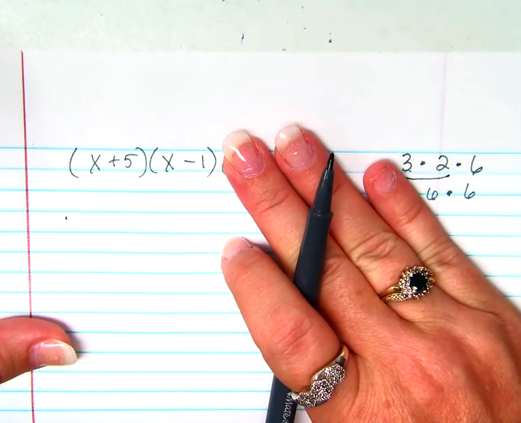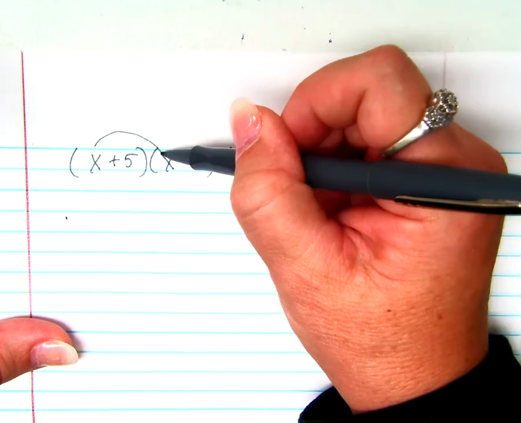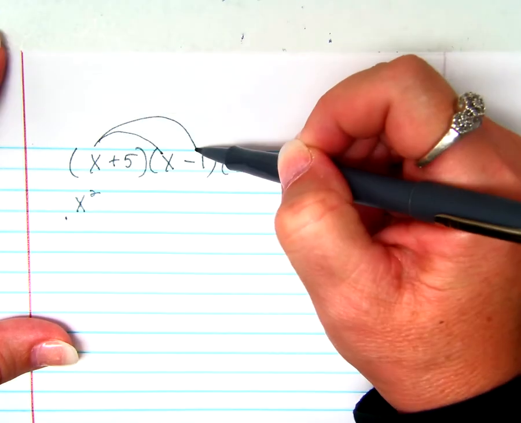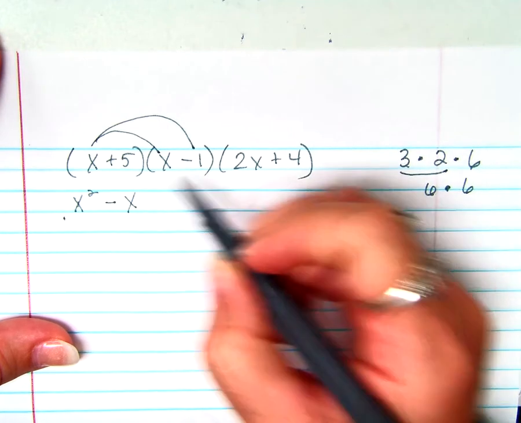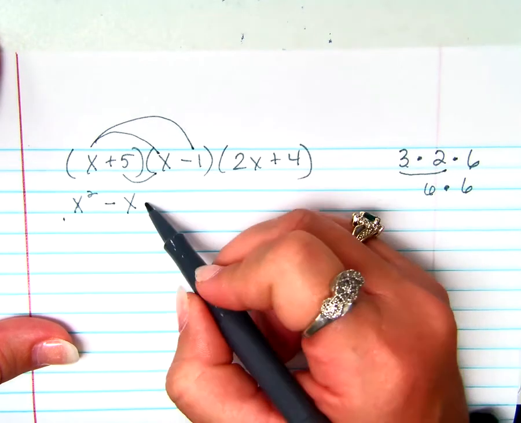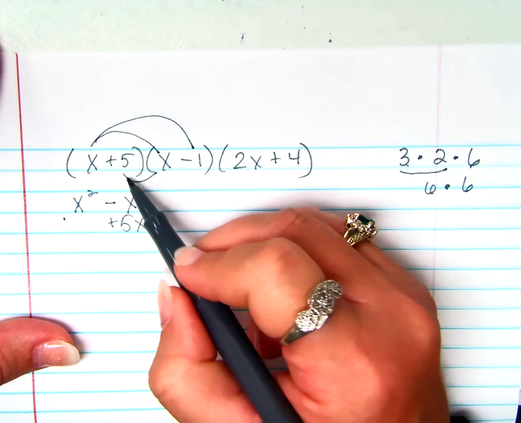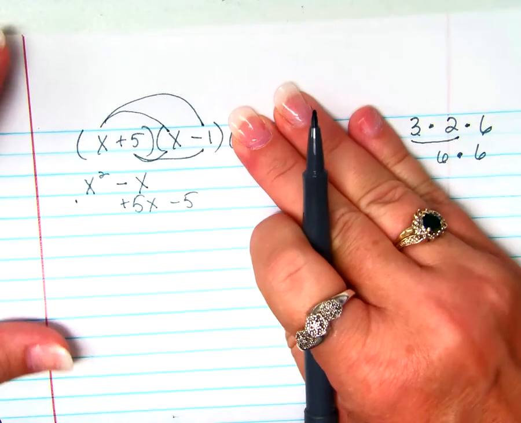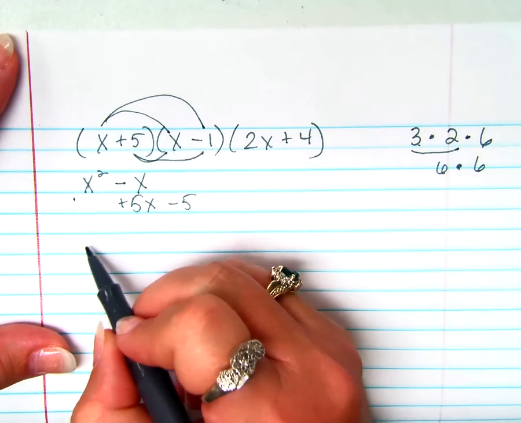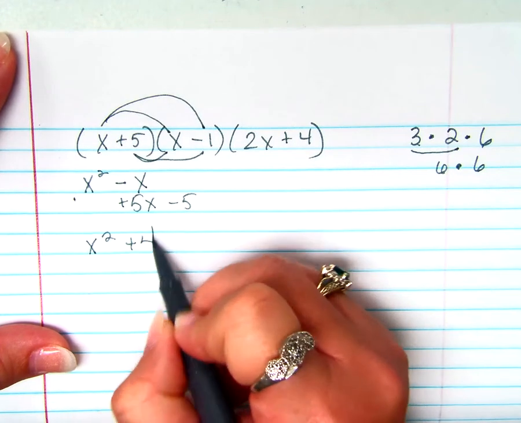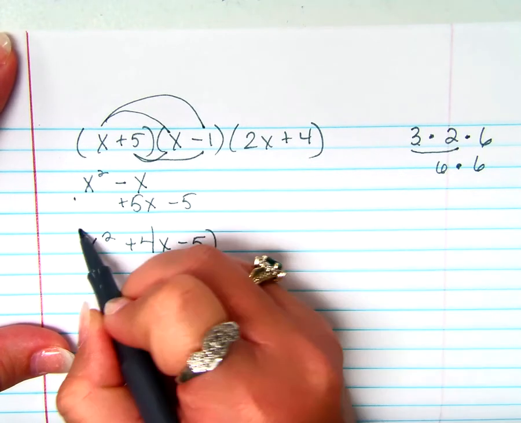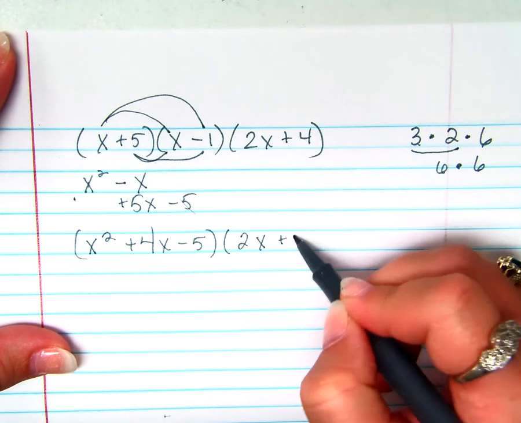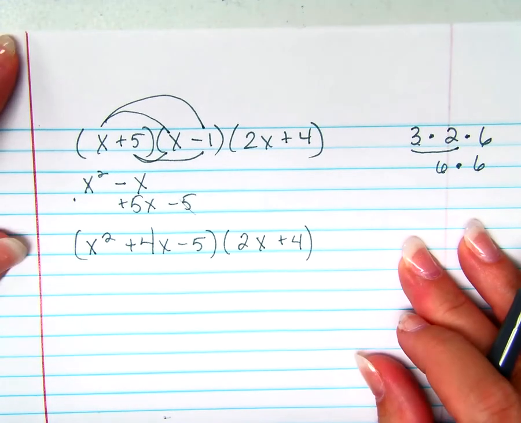Ignore this one. And just do x times x squared. X times negative 1, negative x. 5 times x, plus 5x, and 5 times negative 1, negative 5. So again, I'm ignoring this for just a minute. So I have x squared plus 4x minus 5, right? That's what that ended up to be. Now I still have this, 2x plus 4. And now I do it again.